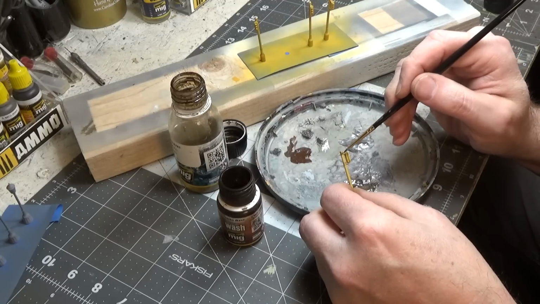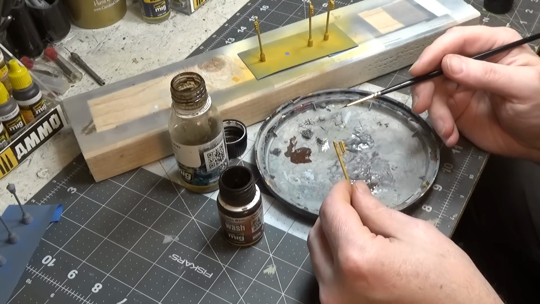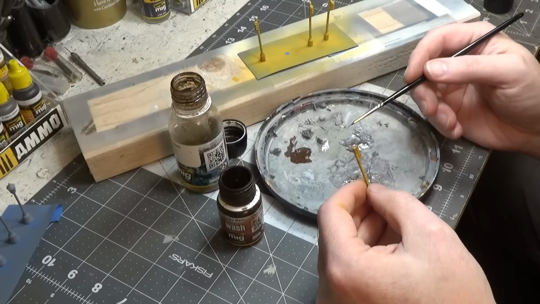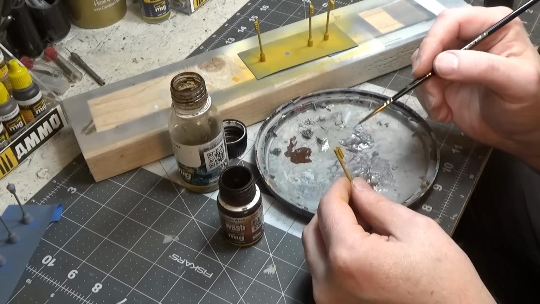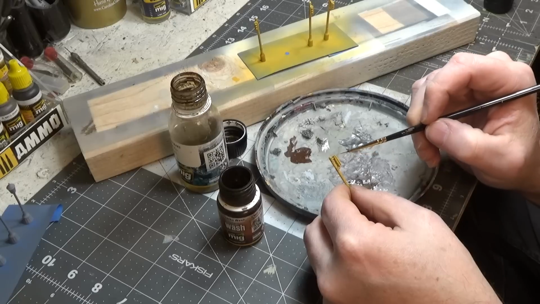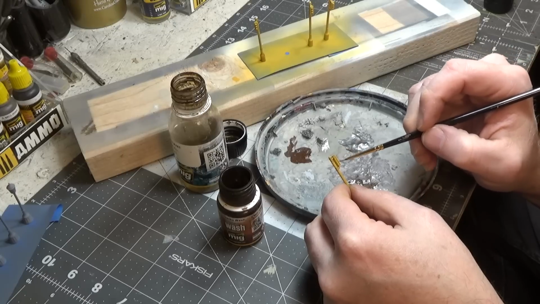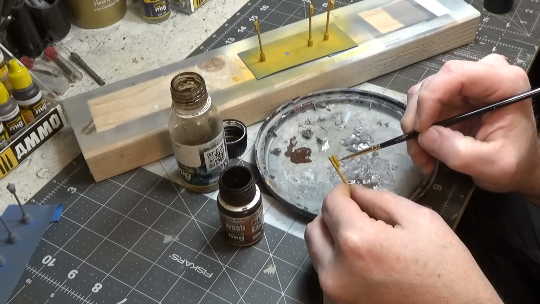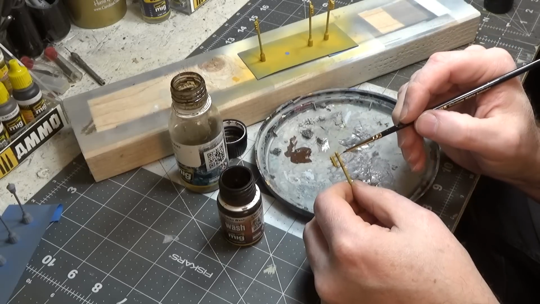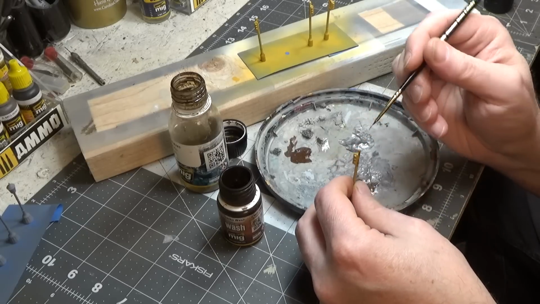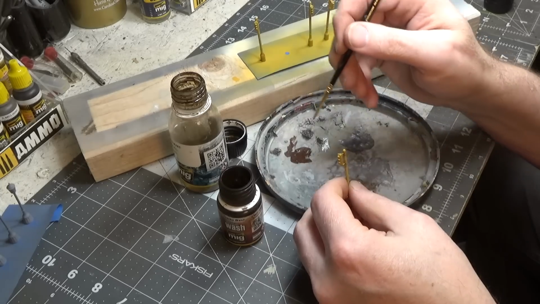Now the reason I'm using this instead of just adding water to, say, a brown acrylic is that the brown acrylic, when it dries, you'll see a definite line. It won't blend into the yellow color. You would get a hard edge. You do not.